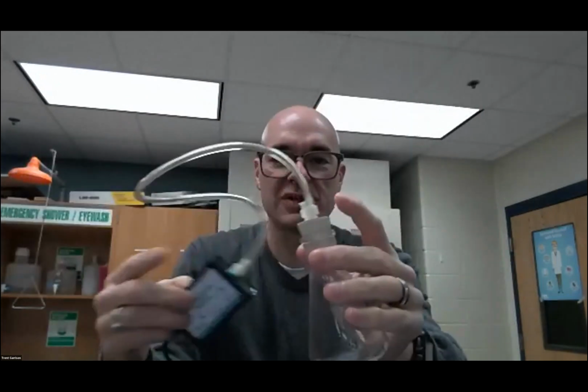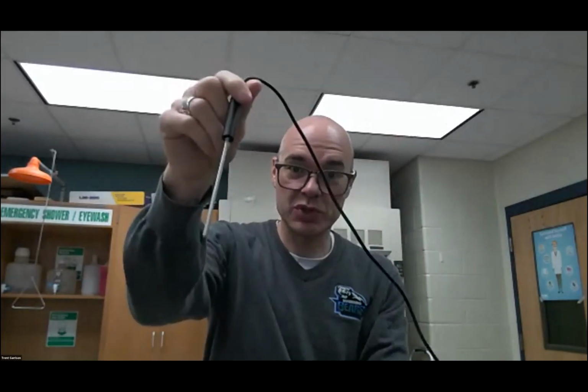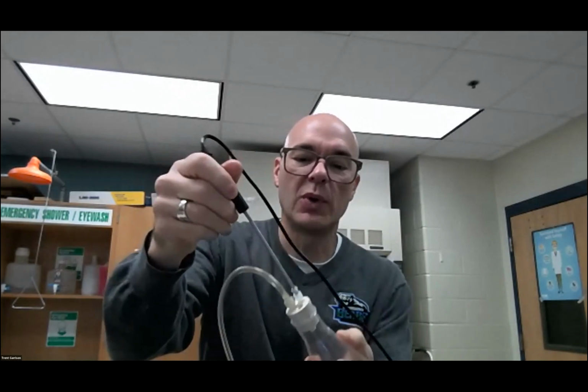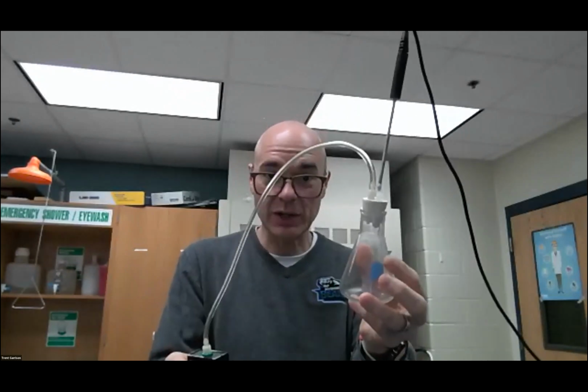So that hose from the gas pressure sensor is attached to this stopper, so it has access into the air that's trapped inside of the flask. Then I'm going to take this temperature probe and put a little sealant on it. I'm going to put just a little touch of the sealant so that whenever I stick it into the other empty, open hole, it will hold it in there and seal it so that the gas cannot escape. So now I've got a closed system, and it is going to read on something called the LabQuest.